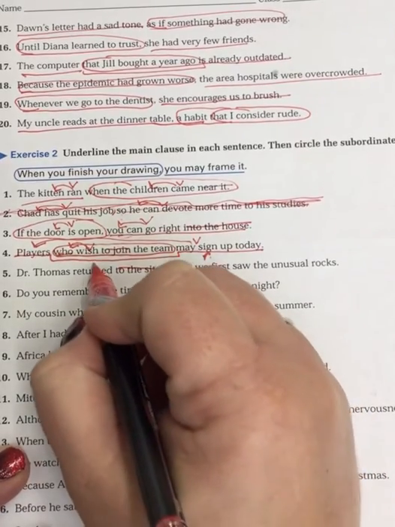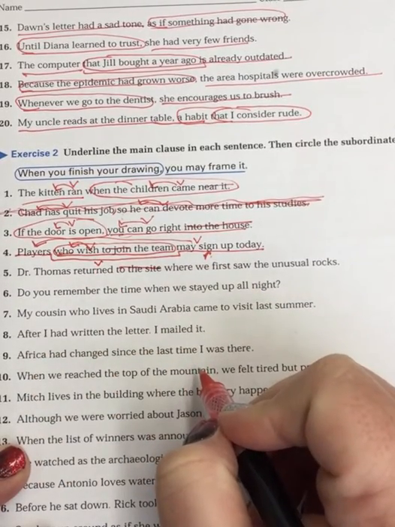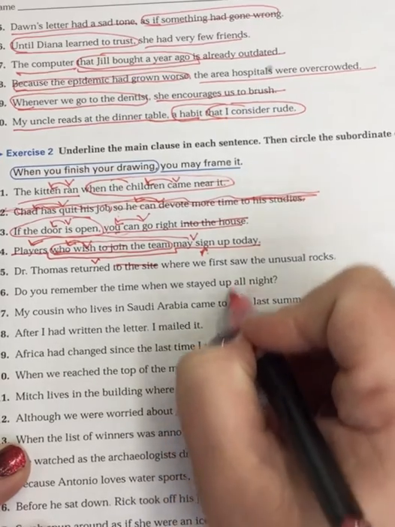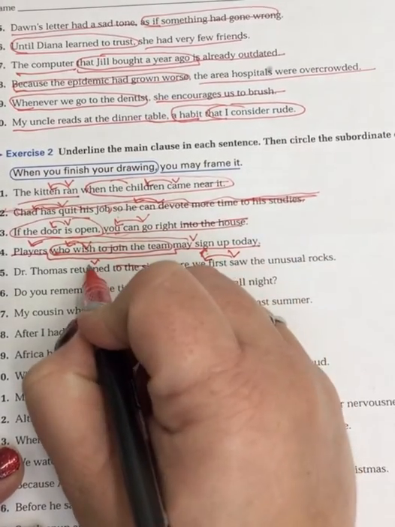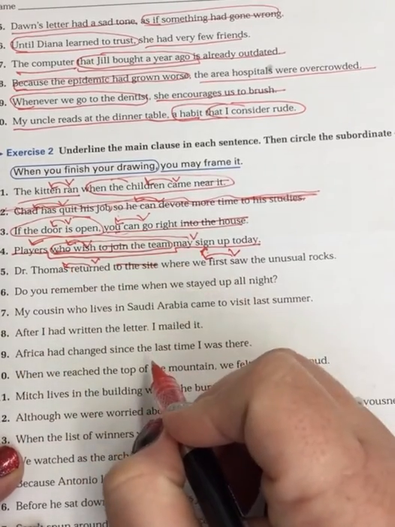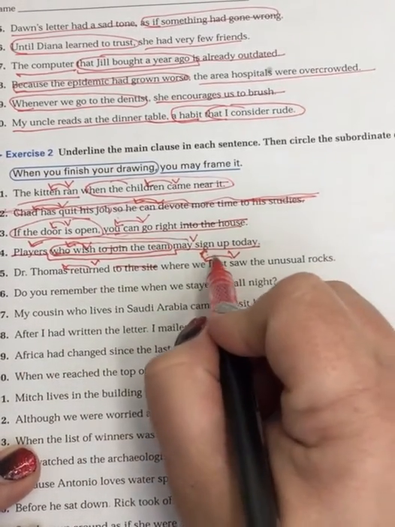Verbs: returned, saw. Who saw? We. Who returned? Dr. Thomas. Subordinator: where. Where we were.